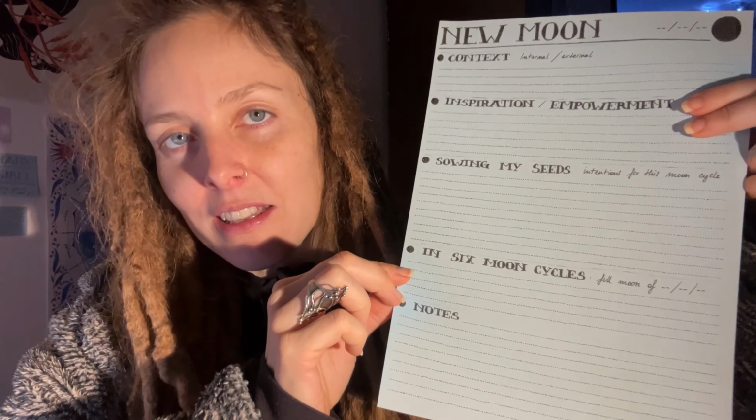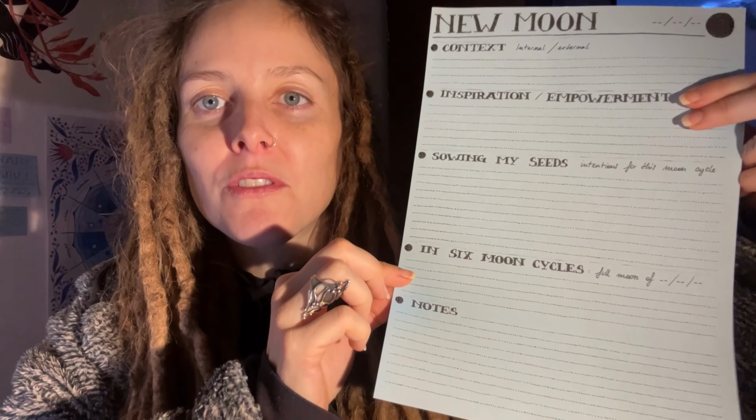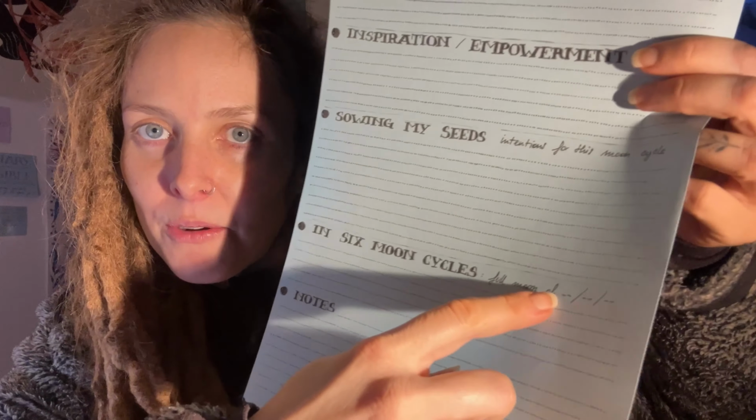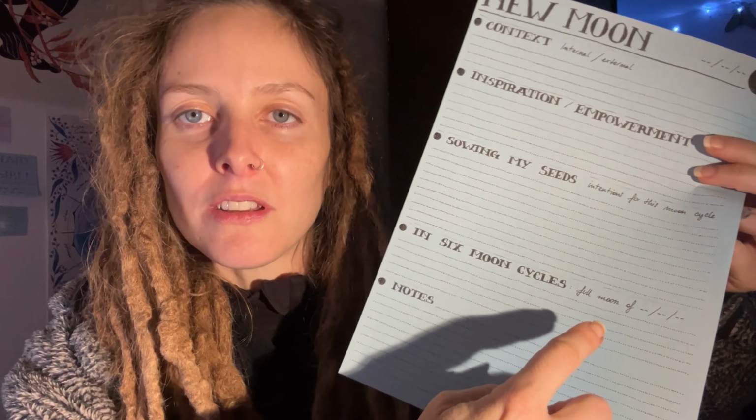For me, the moon cycles are too short. So this is why I also add this other part, 6 cycles. So in 6 moon cycles from now, from this new moon, and here I will add the date that I see in the calendar. So what is the full moon that is connected to this new moon that I'm working on? And I check the calendar. In 6 moon cycles from now, the full moon will be falling on the day, blah, blah, blah.